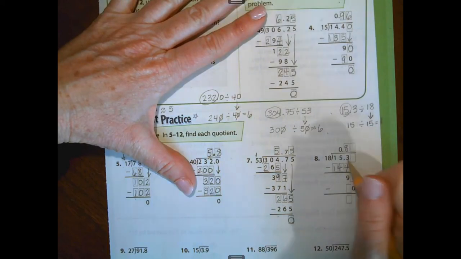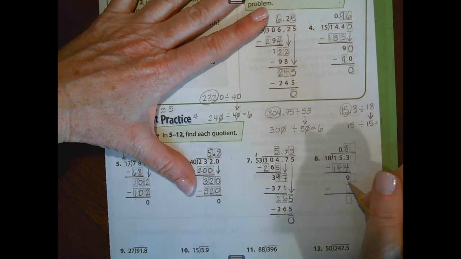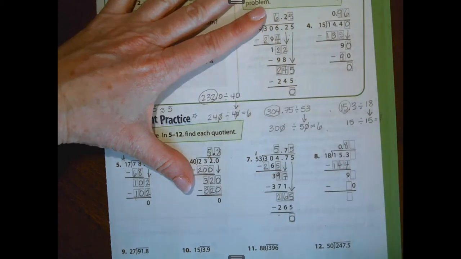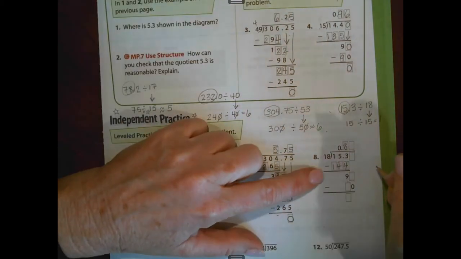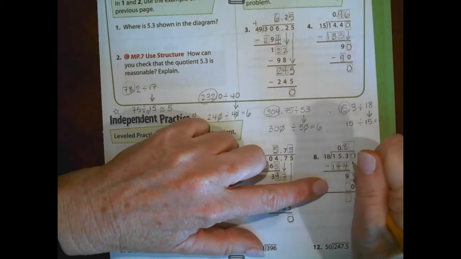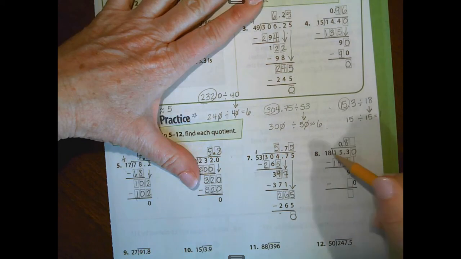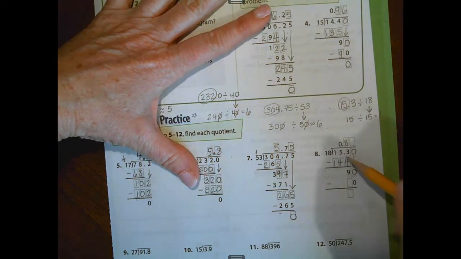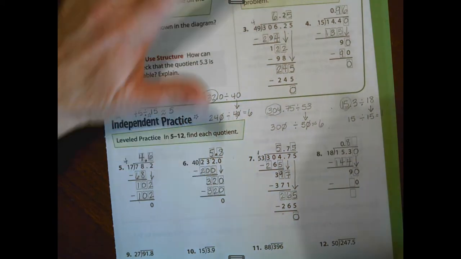Now, I subtracted 144 from 153, or they did for us, and they gave us a 9 as the difference. Well, I can't divide yet. I need to annex a 0 and bring that down. And now I need to divide 18 into 90. All right, I'm going to make a guesstimate of about 5 times.